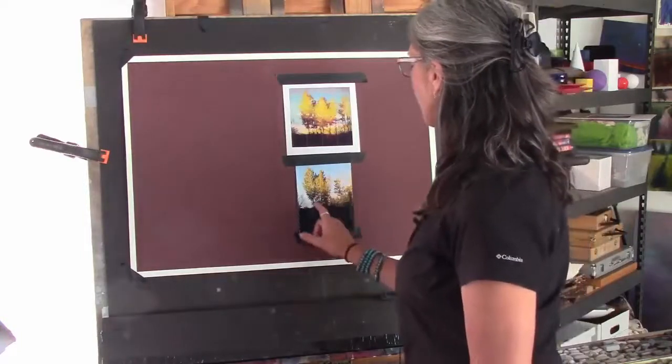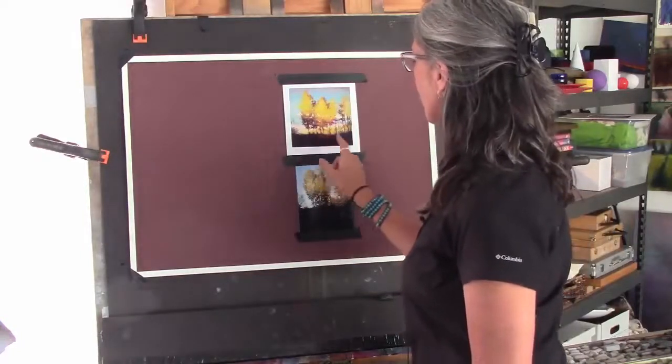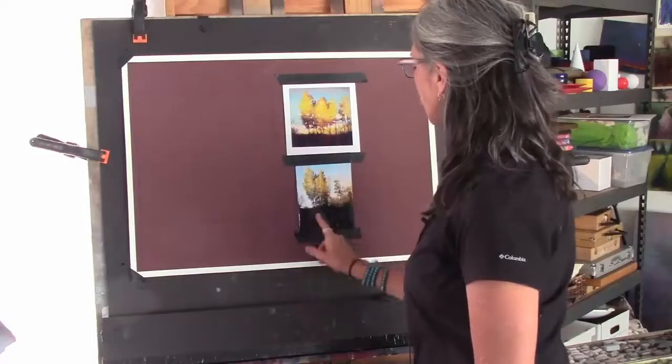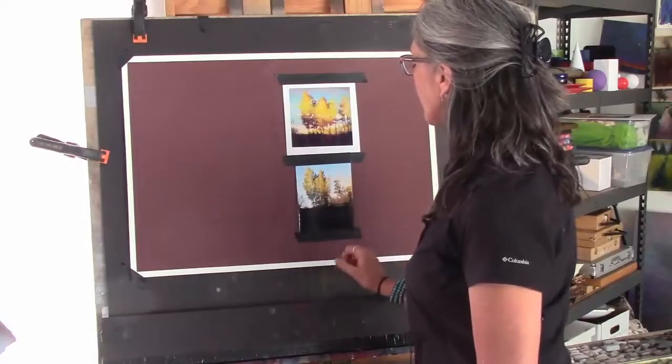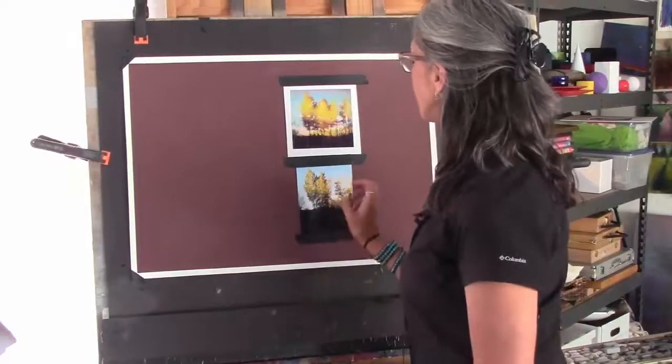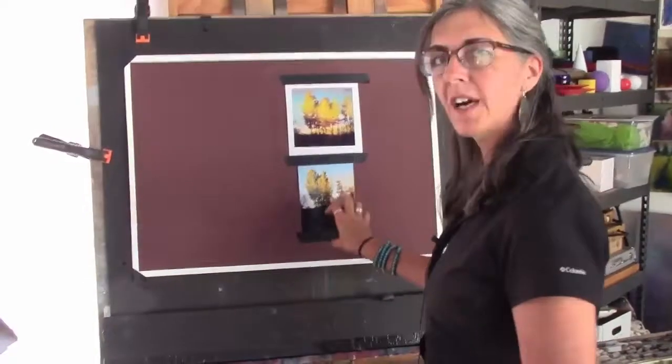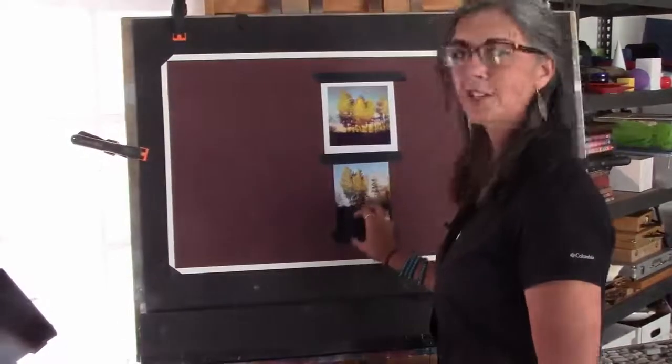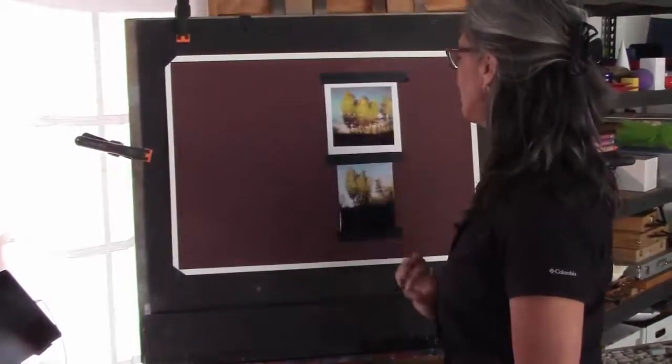You can see that I've opened that area up a little bit compared to the photograph. So here I'm taking a little bit of artistic license. Again, I'm not trying to improve on nature, I'm trying to make a good painting.